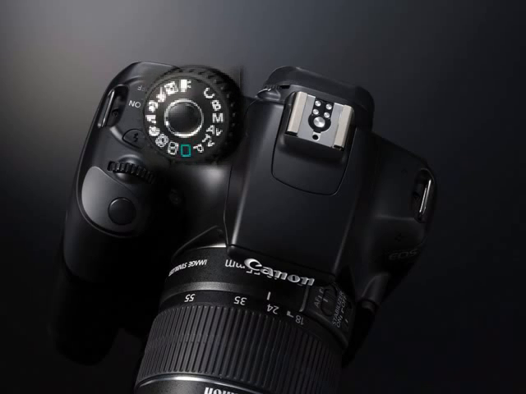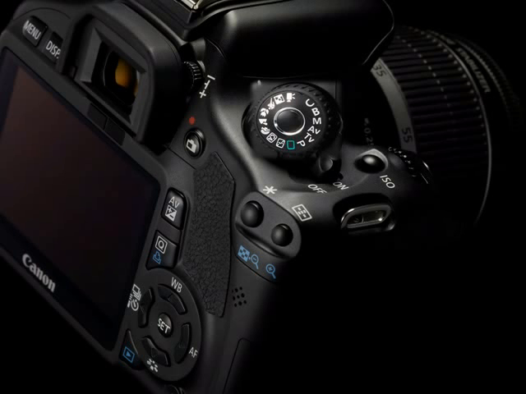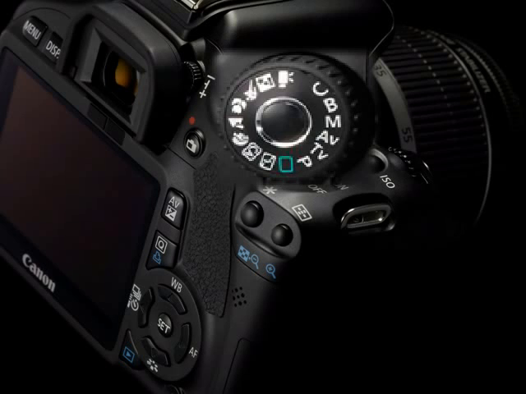So if we take a look at the dial at the top of the camera next to your on and off switch, you'll see icons on one side and letters on the other. Now not all of your cameras will have the same icons or letters, but they will be very similar. So let's take a look.